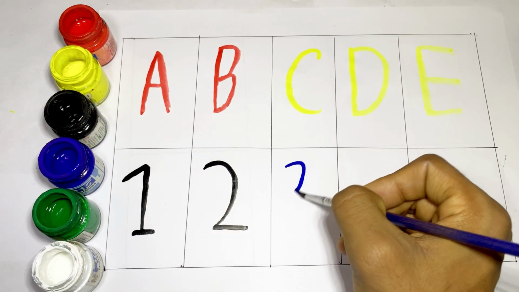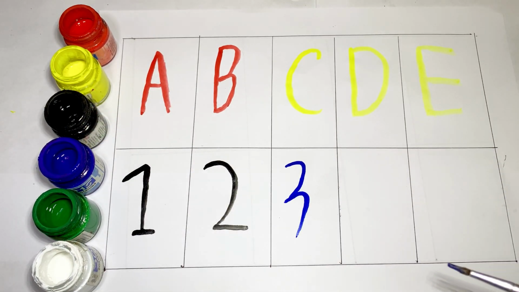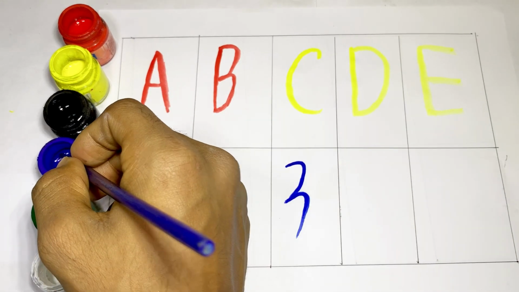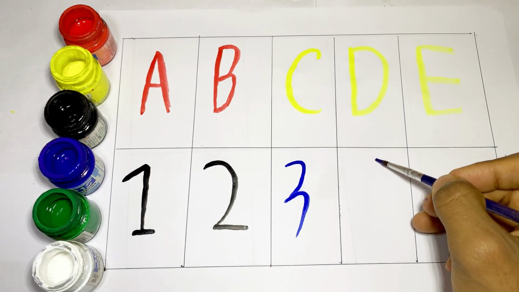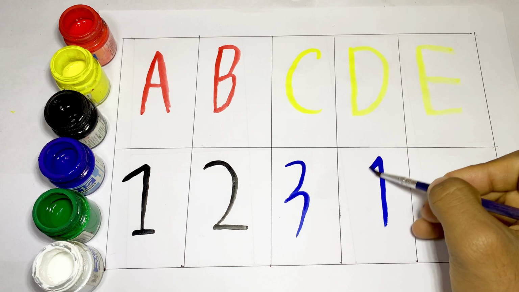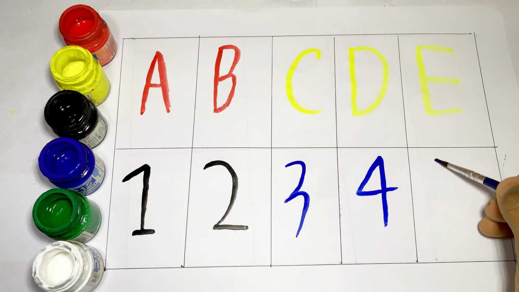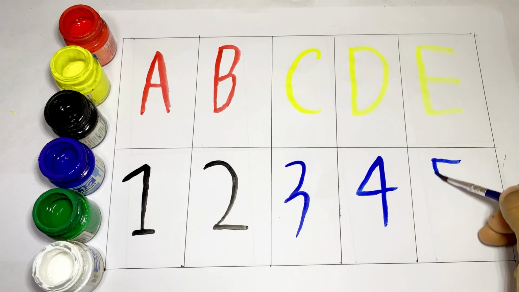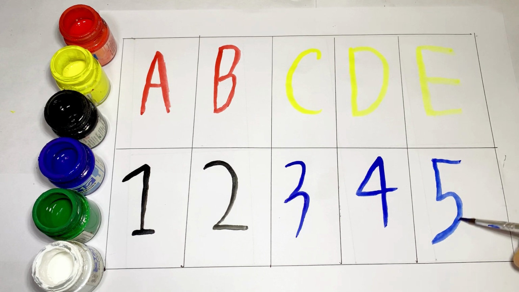T H R E E 3. Kids again use blue color and draw 4. F O U R 4. 5 F I V E 5, the numbers of 5.